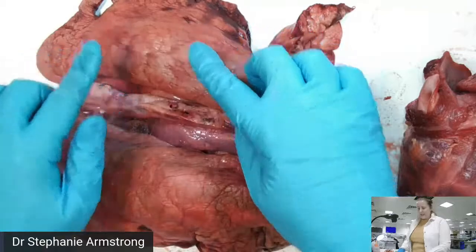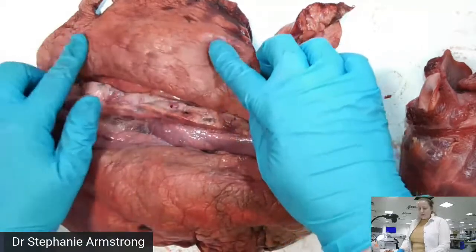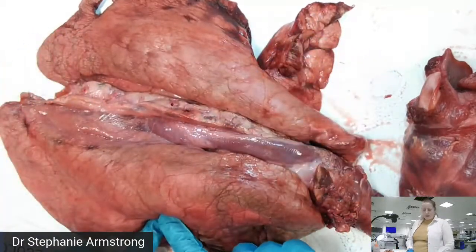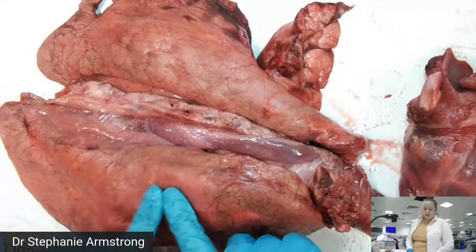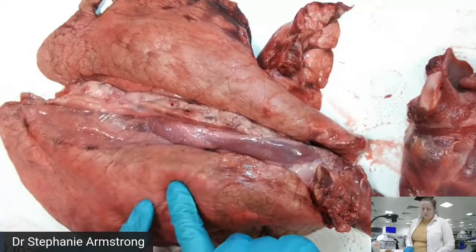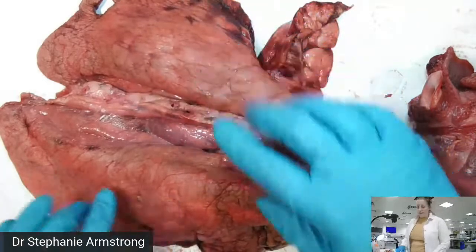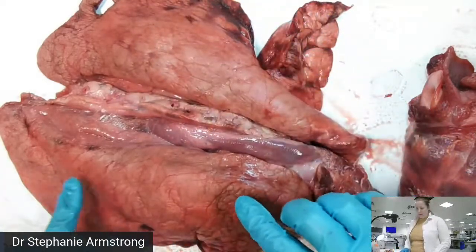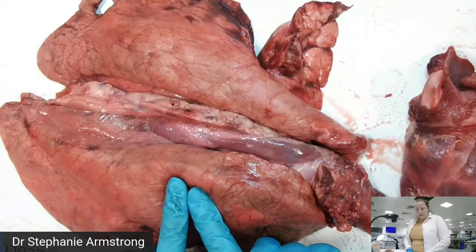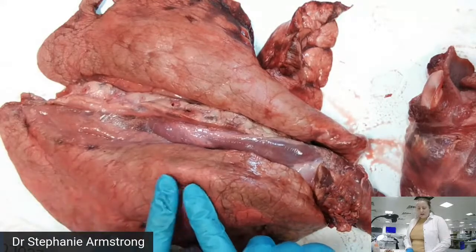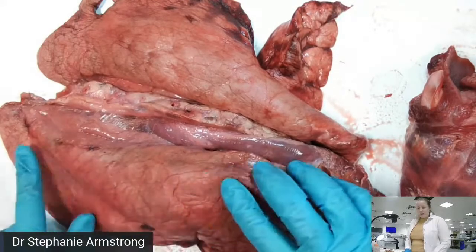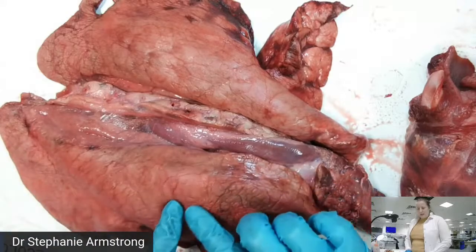So these are a little bit rigid because they've actually been frozen and then defrosted. When they're inside the chest cavity, there's a lot more moisture around them as well, which makes them a little bit more pliable. But you would expect to see darkening. They'd be much darker in colour. These ones aren't too bad.